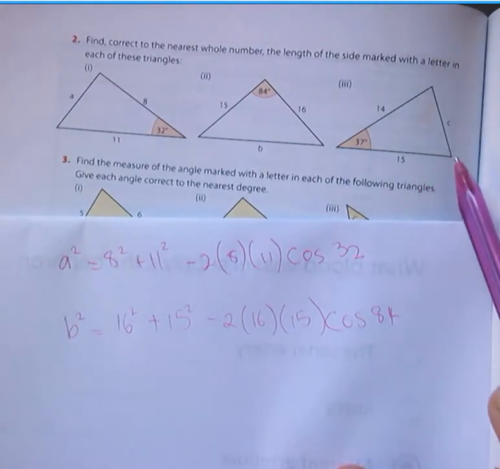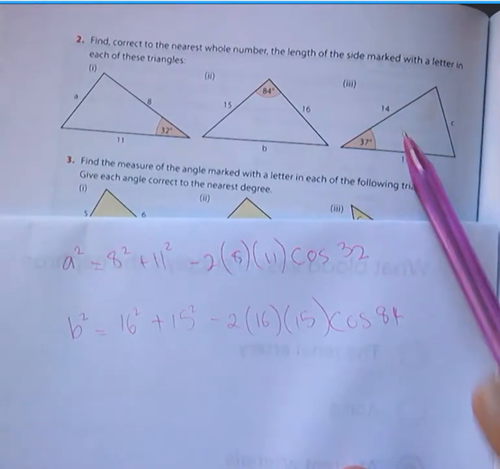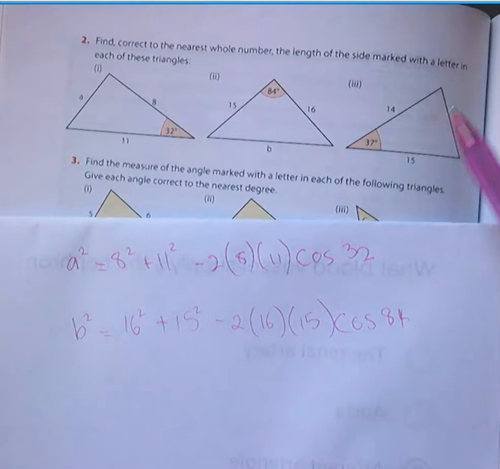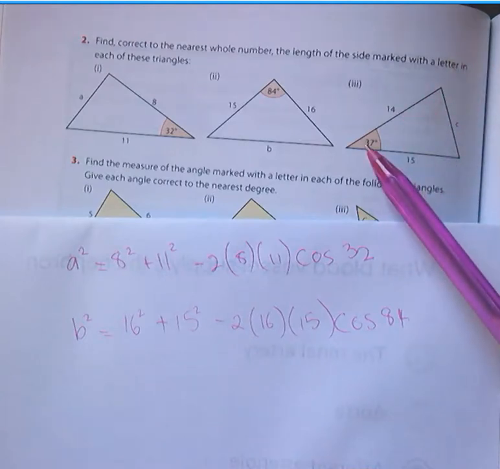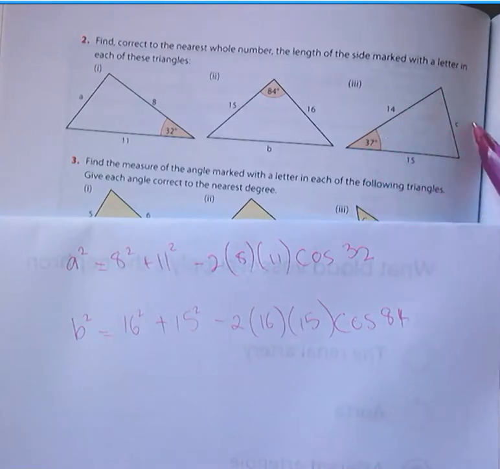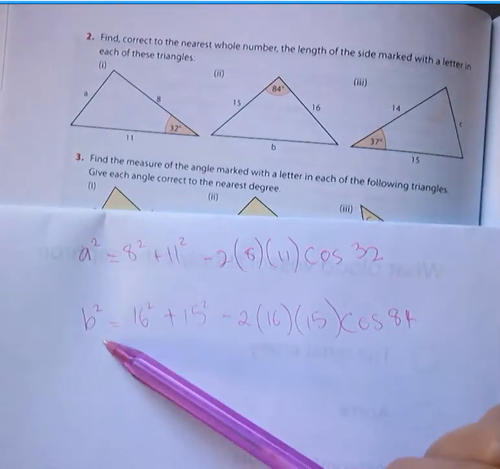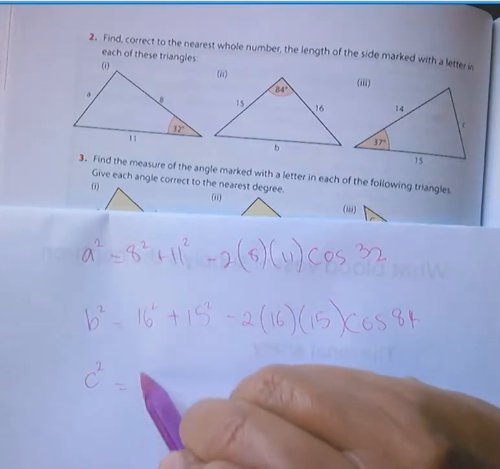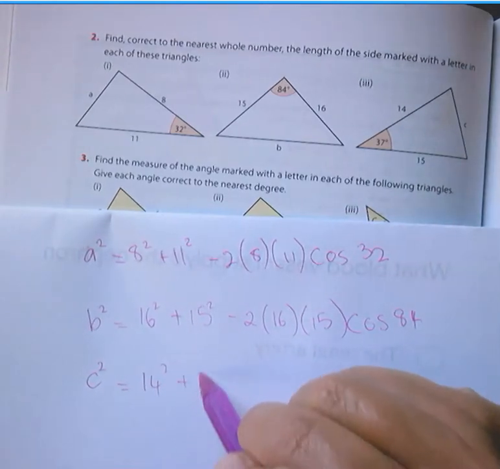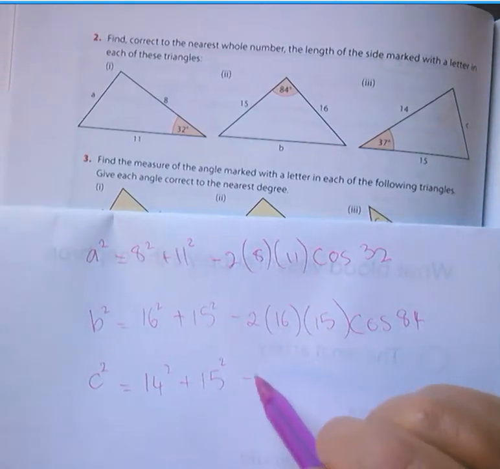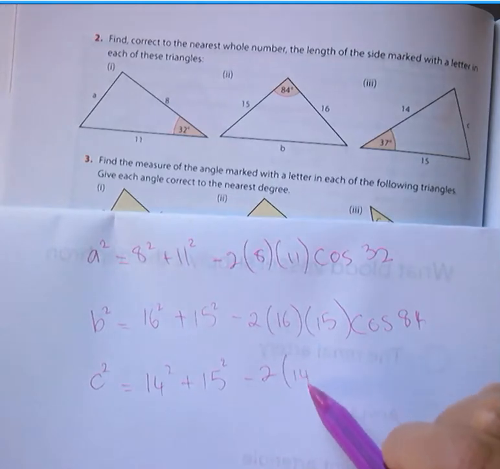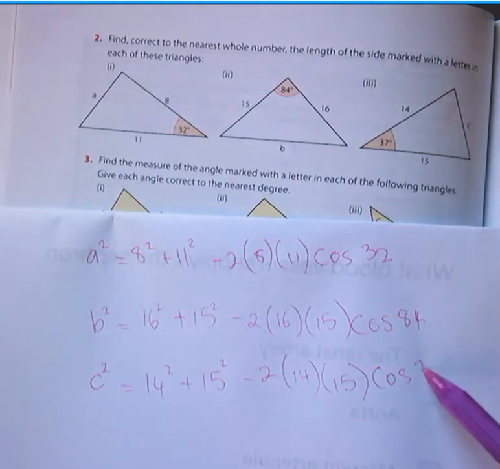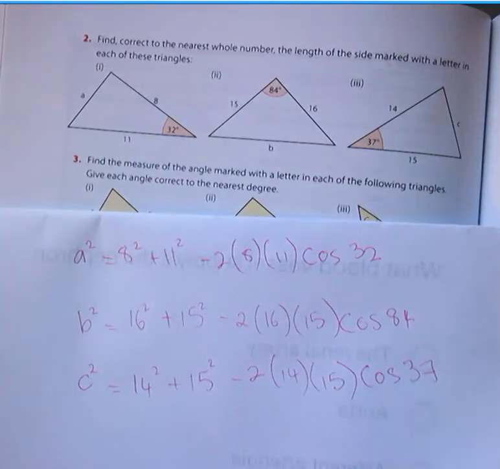The third one, again, you go through your steps, you find out you have two sides and the angle in between. You know that the side opposite that angle is the one you put on its own at the side of the equal sign. So in this one, we've got c squared is equal to 14 squared plus 15 squared minus 2 times 14 times 15 cos 37.